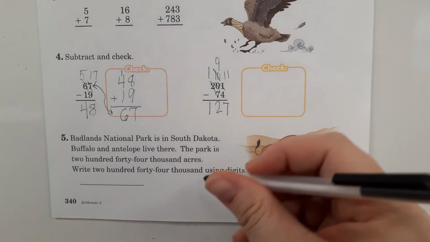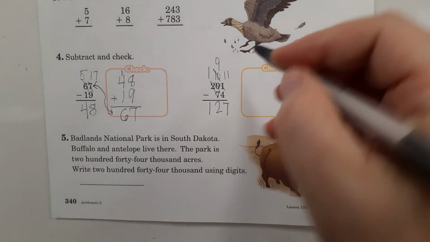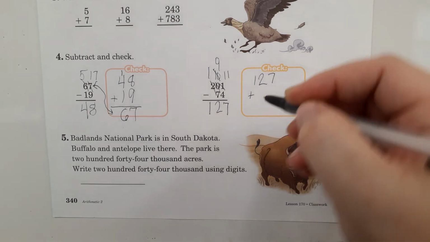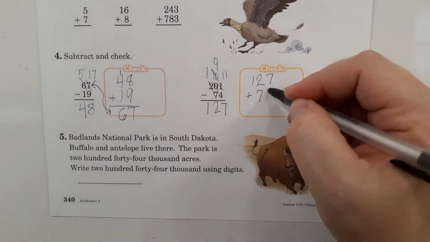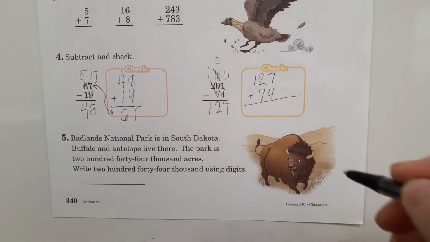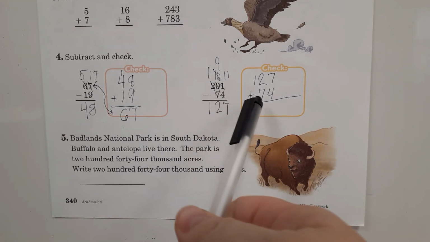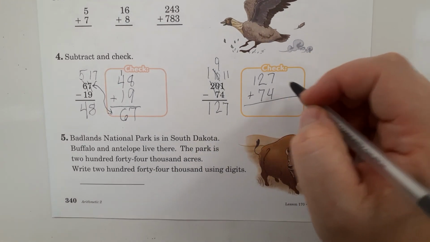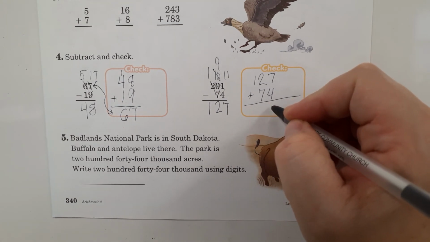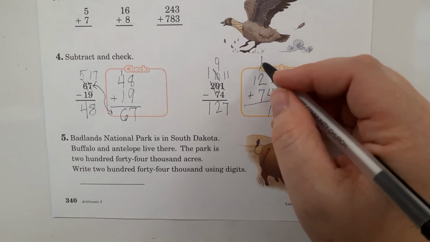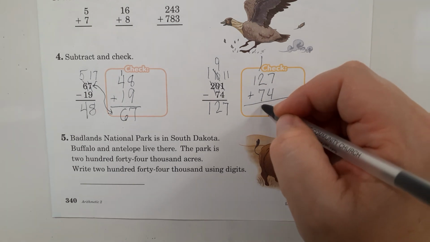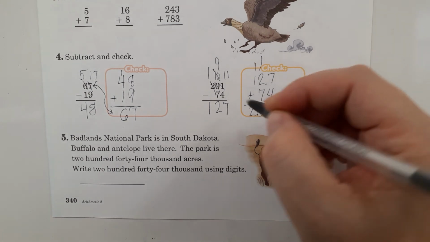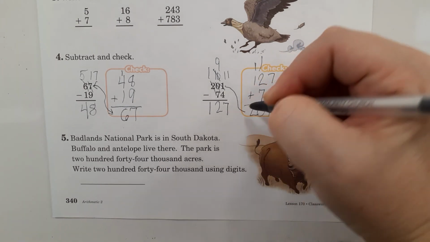So now, in order to check, we have to take the answer, 127, and we have to add 74. And it's just like a fact family, right? The opposite of subtraction is addition. We use the other two, and then it's supposed to equal 201. Let's check and see. 7 plus 4 is 11. 1 plus 2 is 3, plus 7 is 10. And 1 plus 1 is 2. And it does equal 201.